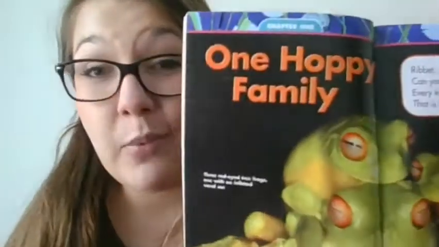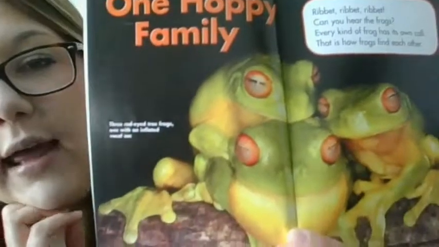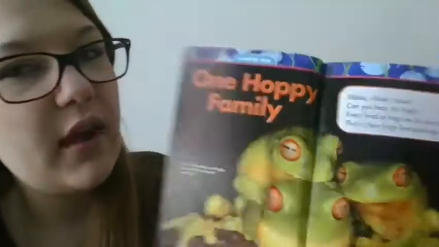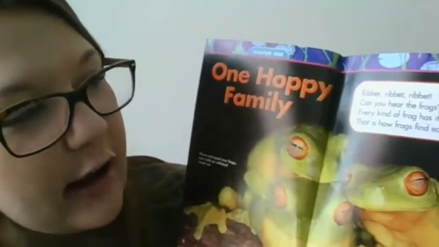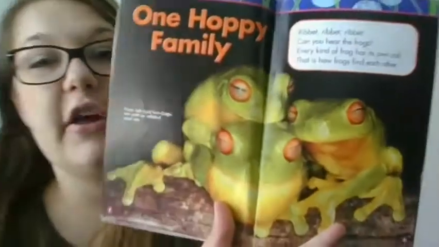Now that just told me a couple of different things. It told me that these are red-eyed tree frogs. So we can see that their eyes are red, yep, and they live in trees. And it also says that one has an inflated, which means like a big swollen kind of sac, which is like under its neck right here. All right, let's go ahead and start reading. Ribbit, ribbit, ribbit, can you hear the frogs? Every kind of frog has its own call. That is how frogs find each other.